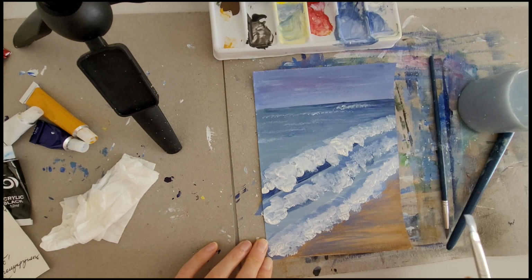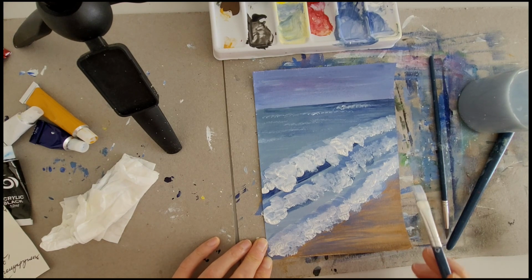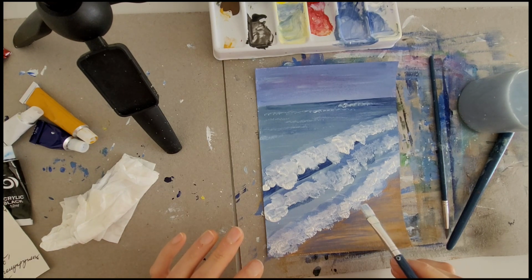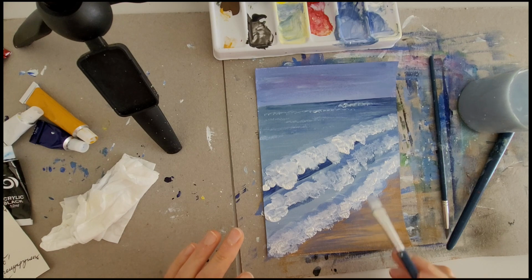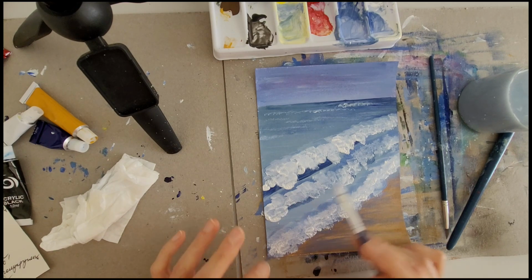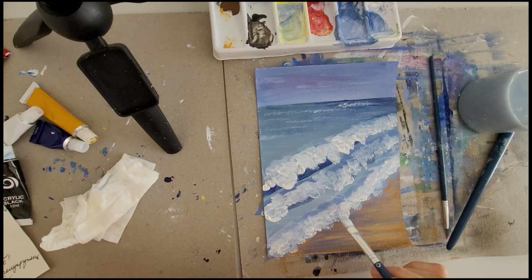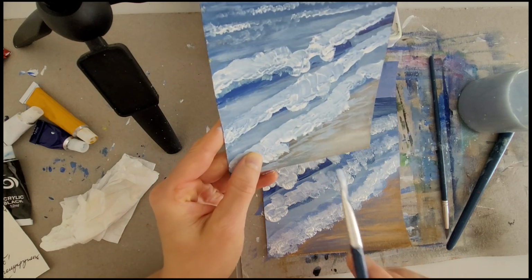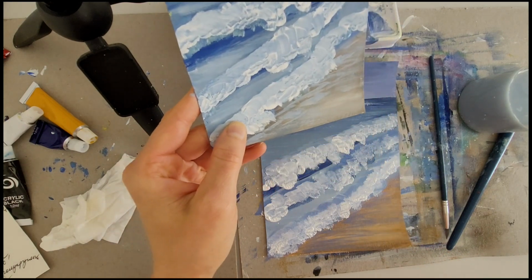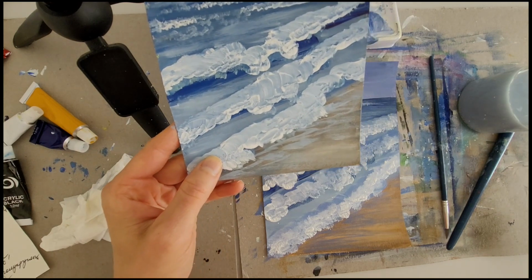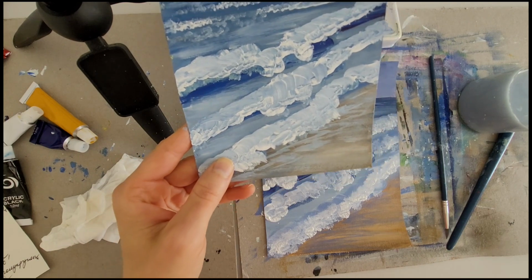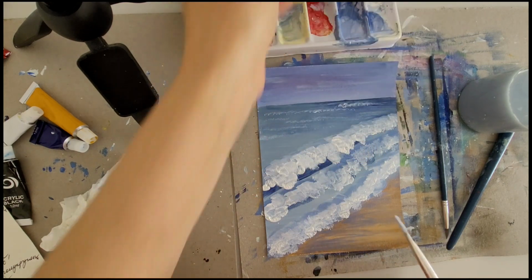I'm adding this white over here. So for now, I see that it is not enough foam, but if I add more white on the wet canvas, I just color in. But I wanted to have a texture. So with this extra paint, I exactly wanted to show all these water flows and foam.